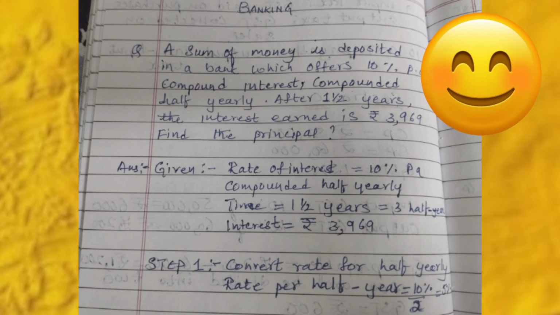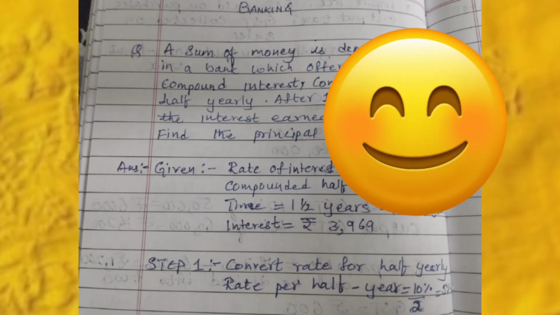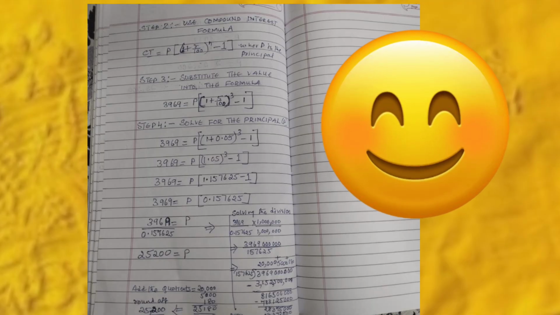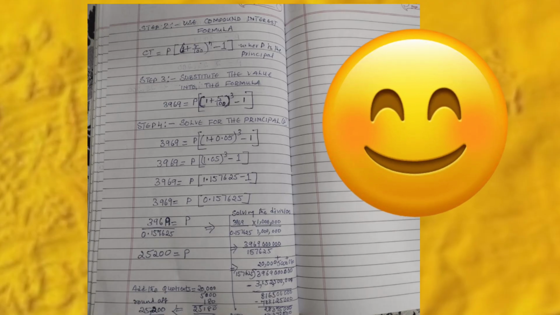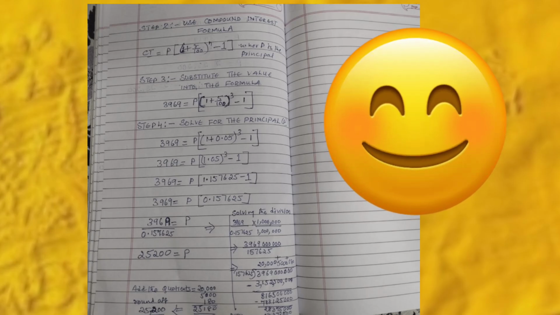Step 1. All of you should be concentrating on writing the steps properly. Convert the rate to a half-year rate: rate per half year is equal to 10% divided by 2, which is equal to 5%. Step 2 is use the compound interest formula. CI is equal to P times (1 plus R by 100) to the power of n, where n is the number of half years, minus 1, where P is the principal.